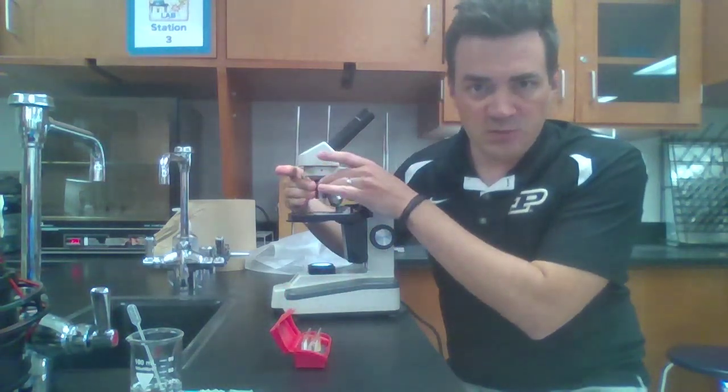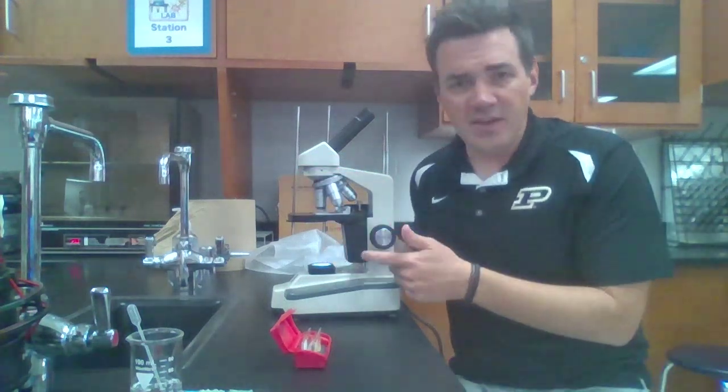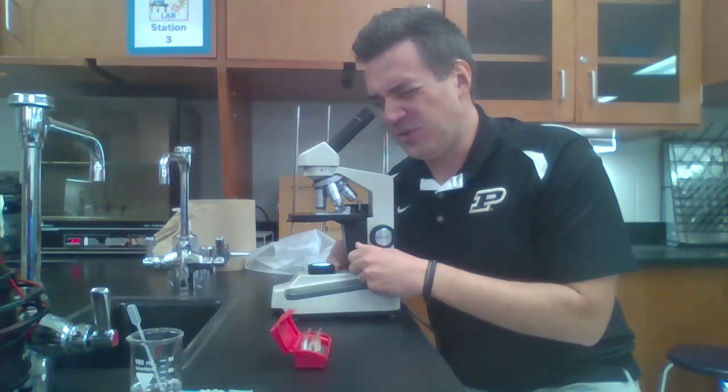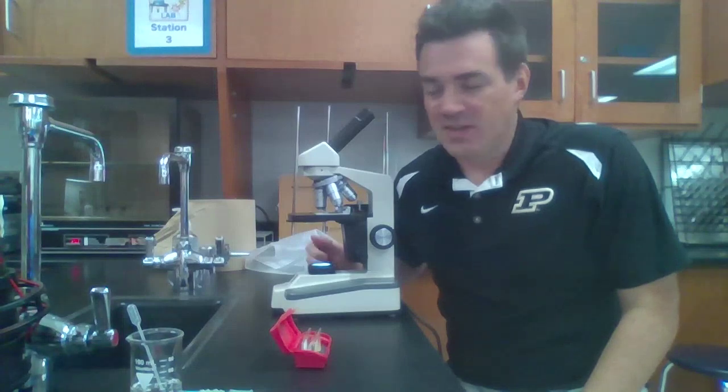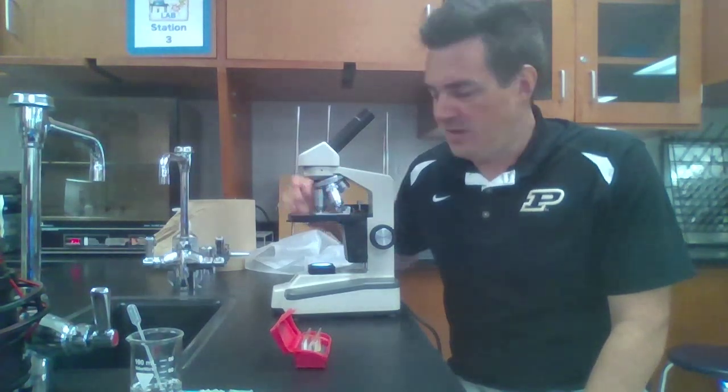To do that, you're just going to switch the objective turret to medium. And now we want to use the fine adjustment to get that back in focus. Often when you change lenses, things are going to be a little bit out of focus, and you'll have to adjust with the fine knob. Same thing for moving up to high power. Once that's in focus, you can go up to high power, and you can use the fine knob to adjust there.